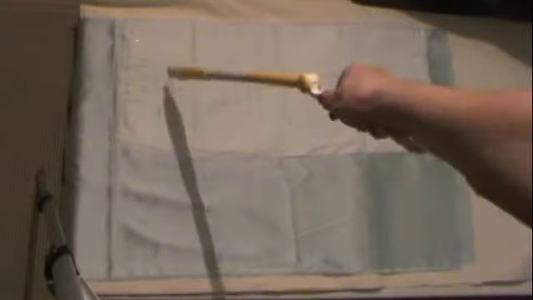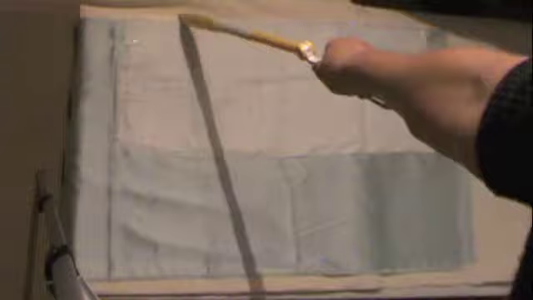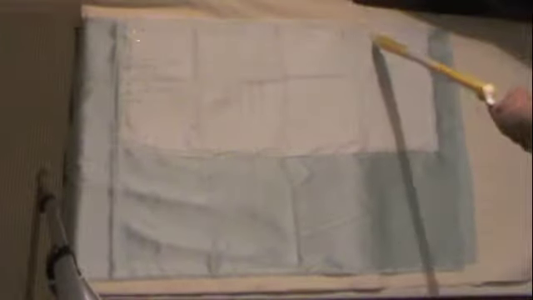Right now you're looking at the front pattern piece of a pencil skirt. The pattern piece is pinned on the fold. I'll explain. So this edge over here, all the way along there, is the fold.